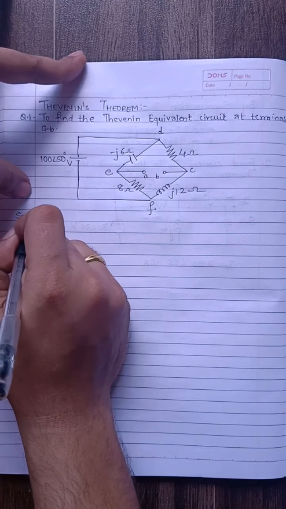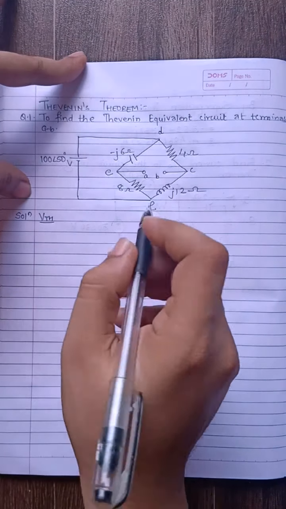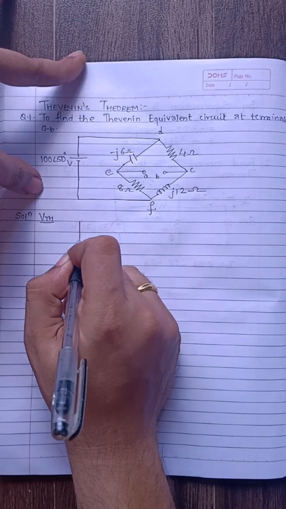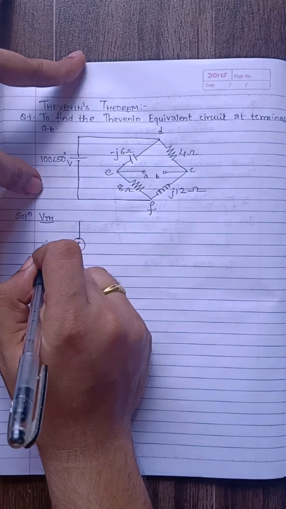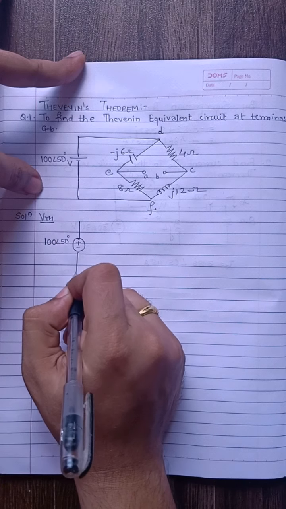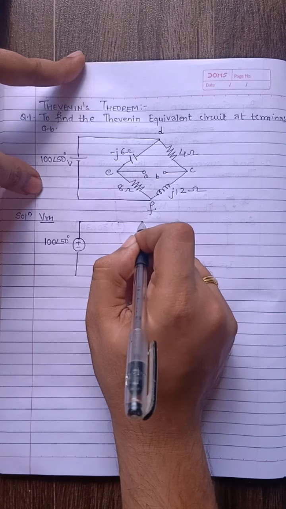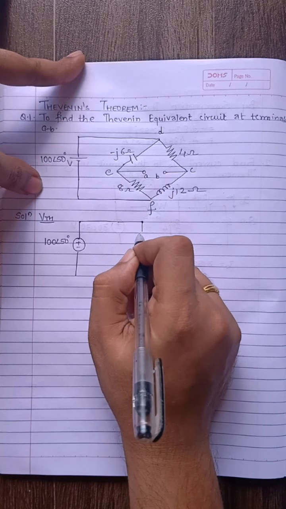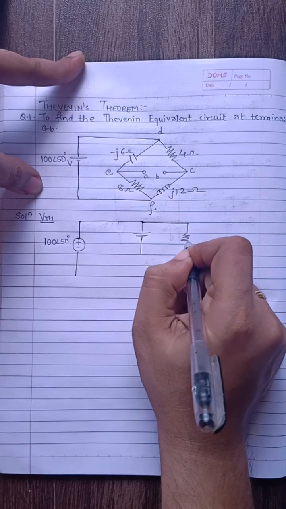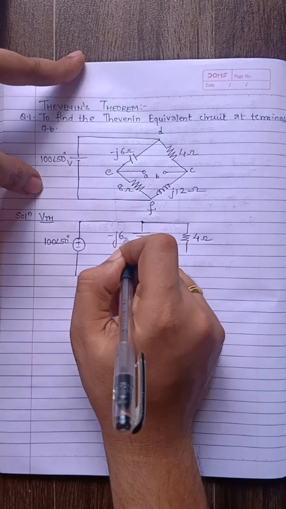So solution, first I'll find the Thevenin's equivalent voltage. I'll redraw this circuit. D is only one point. From that you have one capacitor and one resistor, 4 ohms minus J6 ohms.